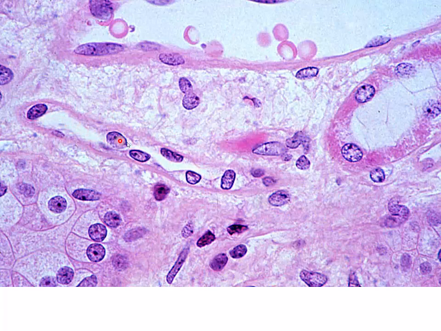This is part of our thin limb of the loop of Henle. So this is pretty easy to distinguish because of the absence of our red blood cells. And you see how tall these nuclei are? They're not nearly as flattened and tapered as our endothelial cells in our blood vessels. So that's another indication we're looking at portions of our thin limb of the loop of Henle.